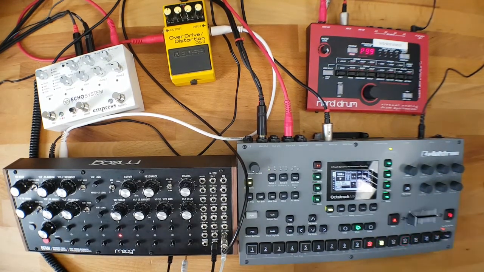So here we are now, and what you can hear already is the actual patch coming from the Nord Drum. Just like a simple tom, nothing special really. That's enough for the DFAM to work with.